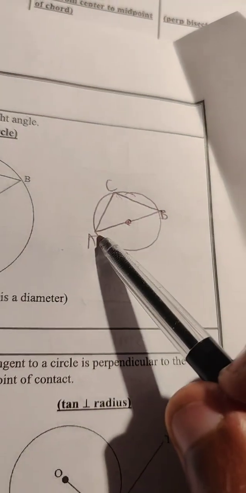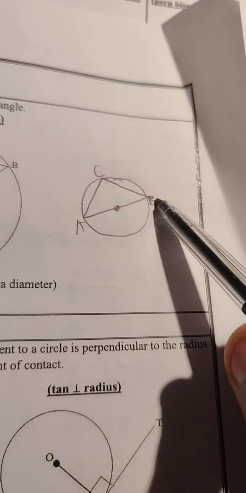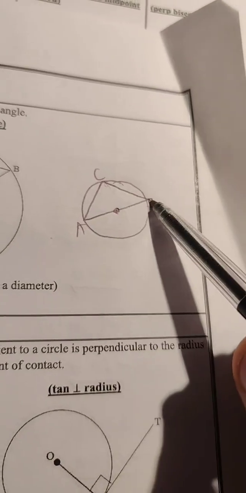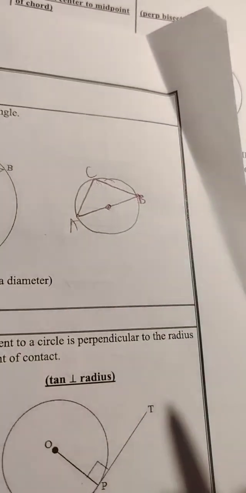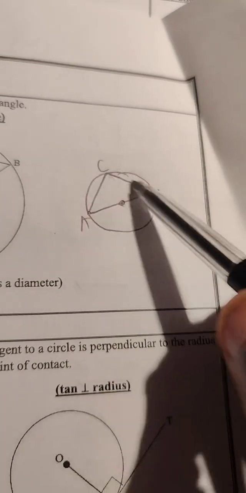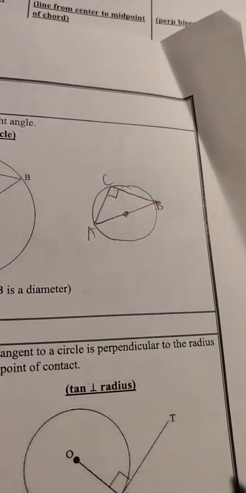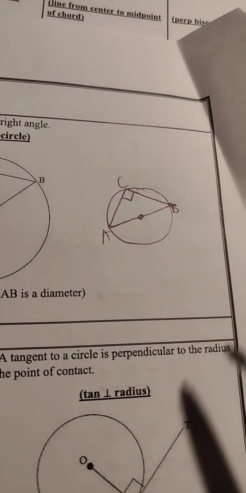So it has a diameter, and then as I said yesterday, this diameter has to then be closed with a triangle that is coming from the endpoints of the diameter. The closure of that triangle subtends angle C at the circumference. Then we can say that angle C is 90 degrees.